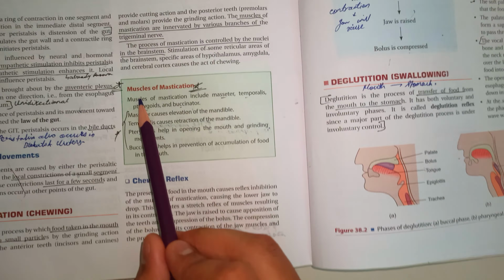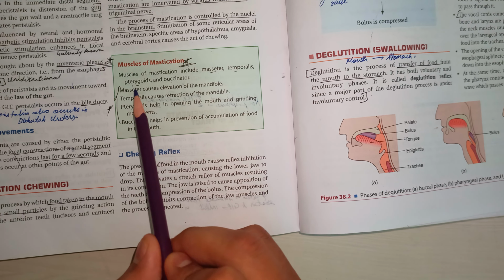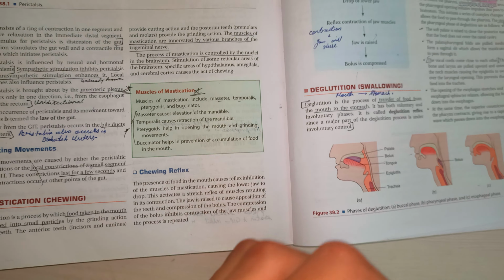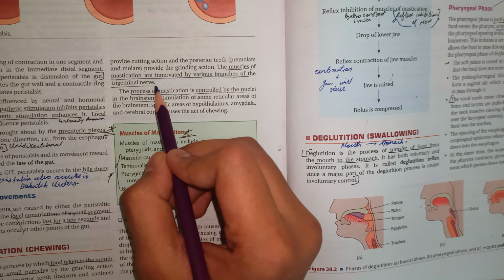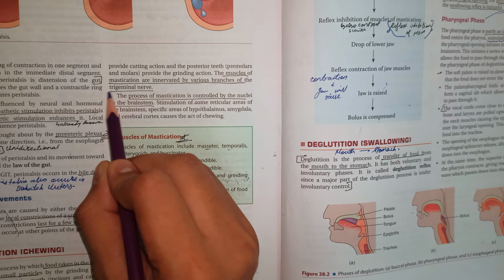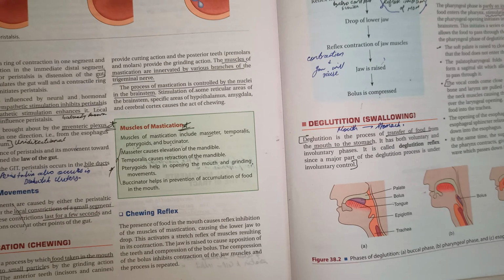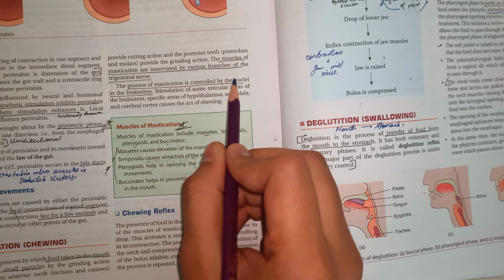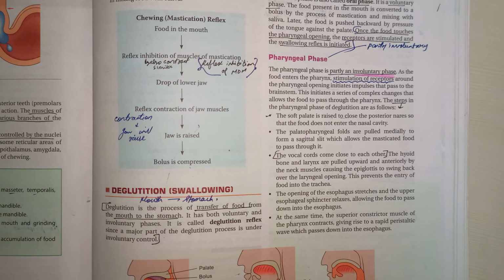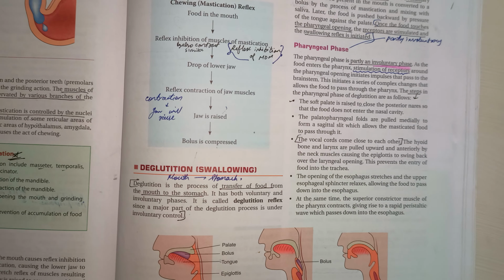Then muscles of mastication, we all know them: masseter, temporalis, medial and lateral pterygoid, and buccinator. The thing to remember here is that the muscles of mastication are innervated by various branches of the trigeminal nerve, mainly the mandibular division. One more thing to note is that the process of mastication is controlled by the nuclei in the brainstem. Now we'll look towards deglutition, that is swallowing.